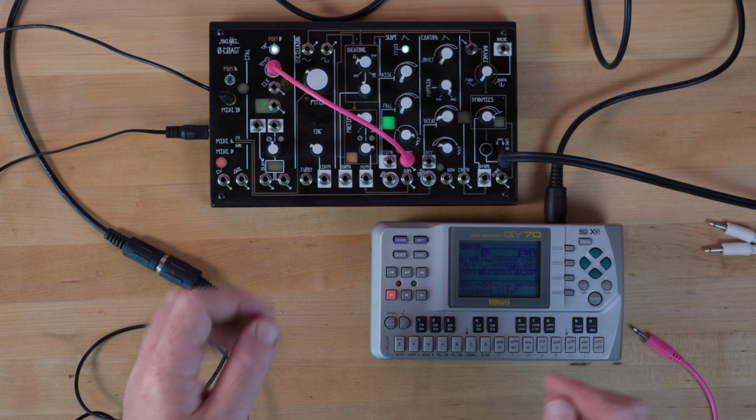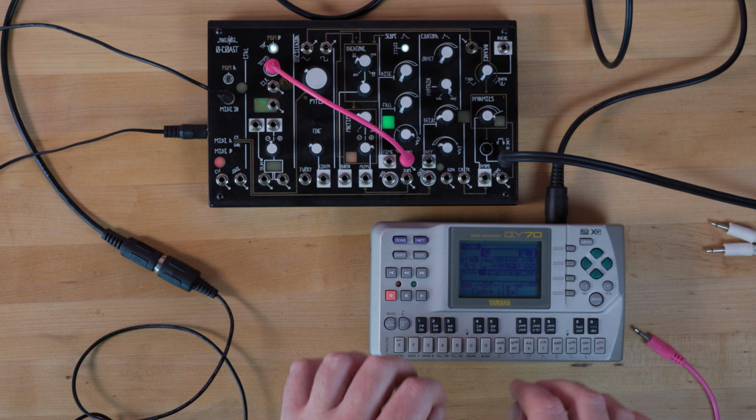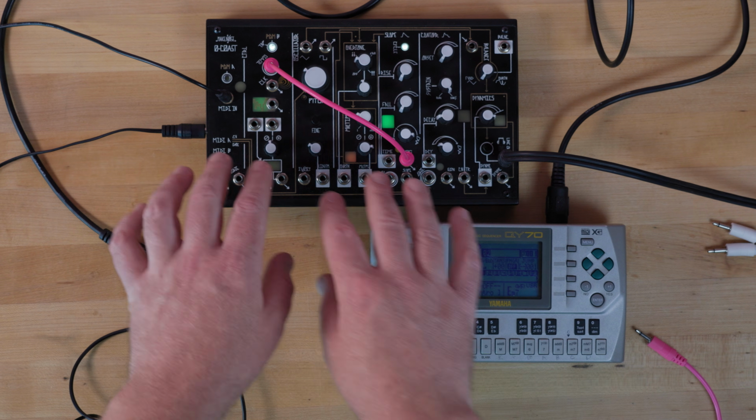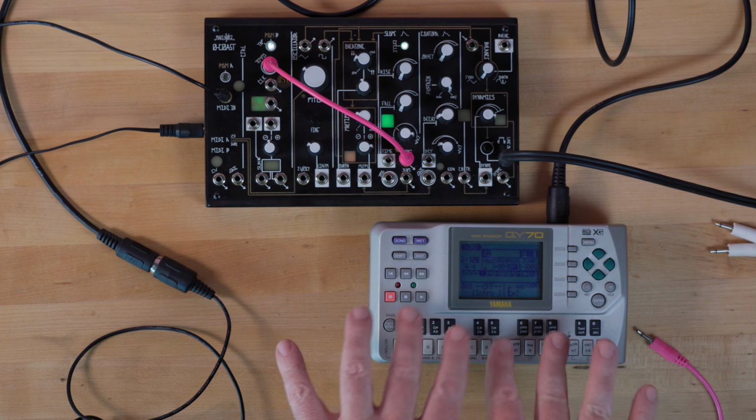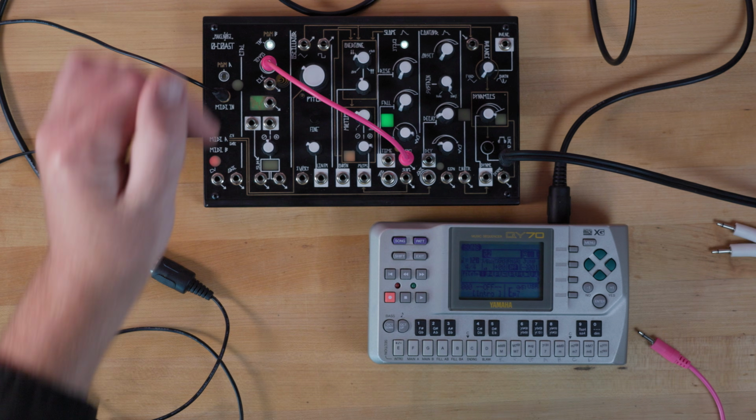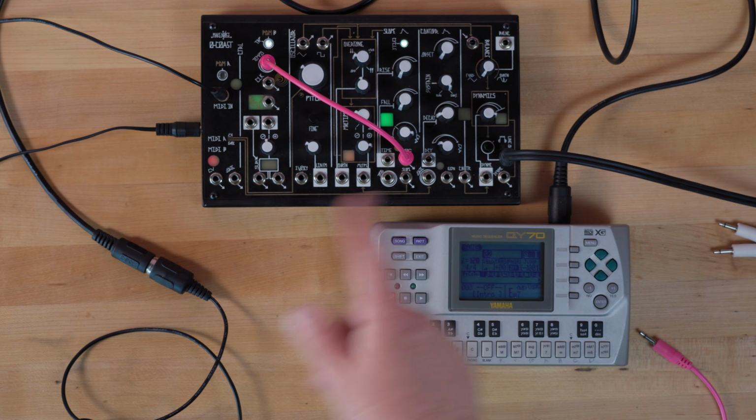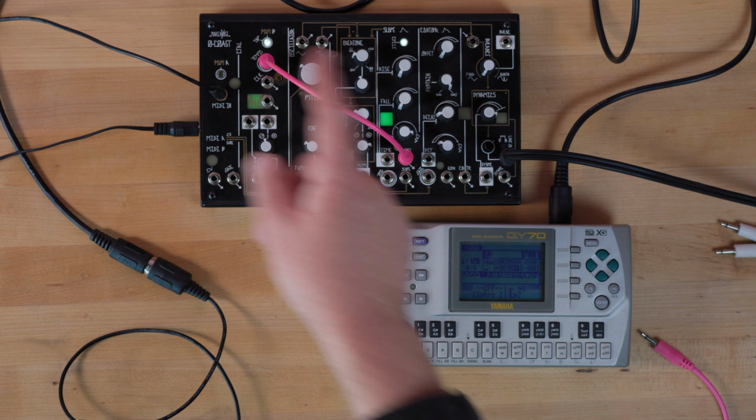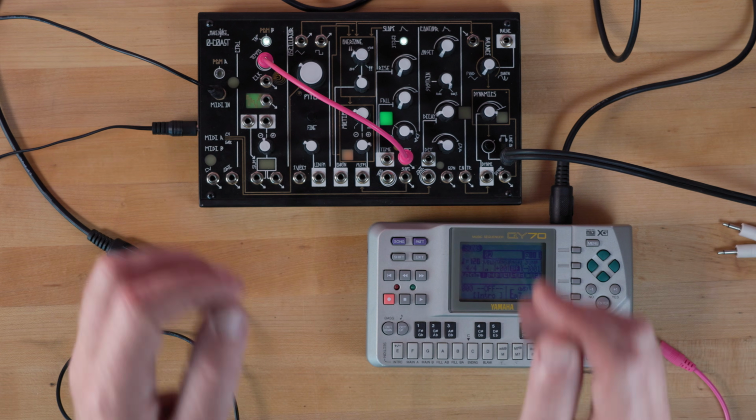Finally, the last step is to play some notes into our O-Coast from the MIDI controller. I'll be playing chords because we're in the arpeggiator mode. It'll be cycling through the notes of those chords, but at audio rate. This is what that sounds like.